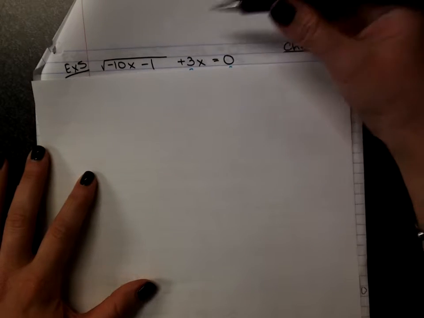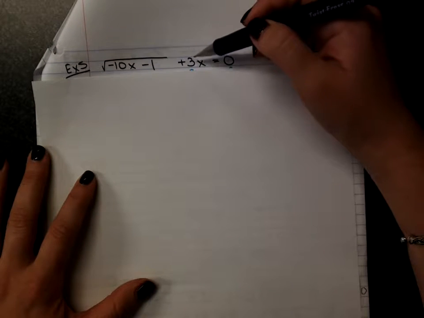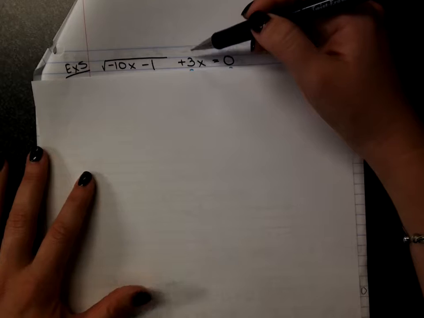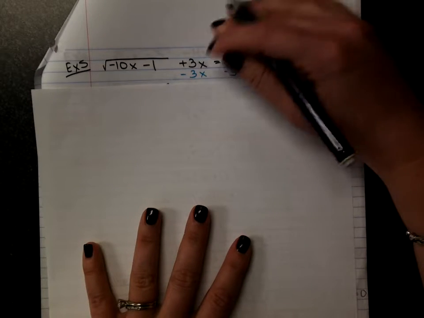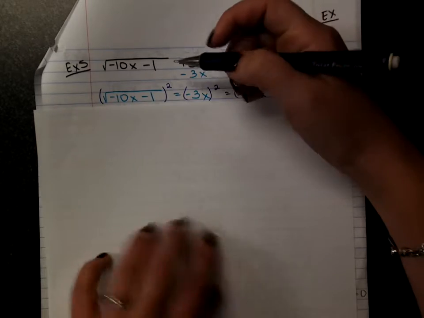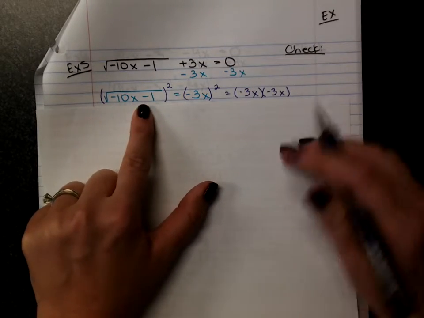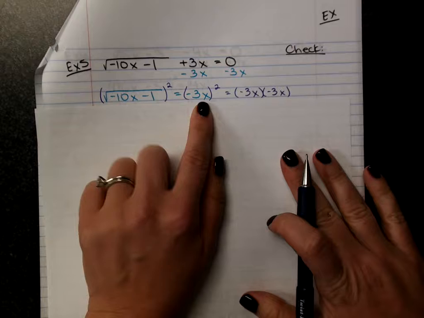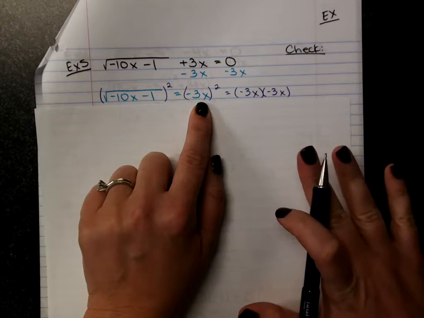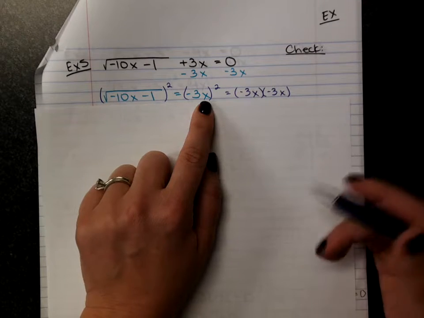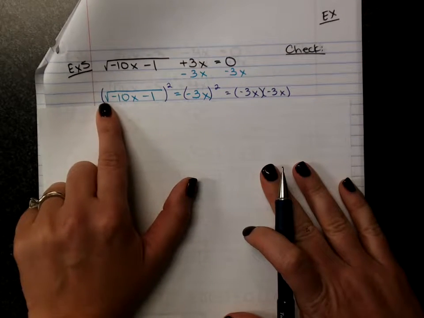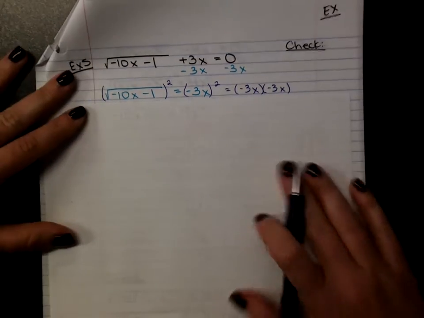First thing you want to do is notice that the radical is not isolated. You've got this plus 3x floating out there, so you want to move that 3x to the other side. That's going to give us the square root of negative 10x minus 1 equals negative 3x. You're okay, even though it's a negative 3, it's being multiplied times x, so we don't know what's going to happen yet. From there, you'll undo the radical by squaring both sides.